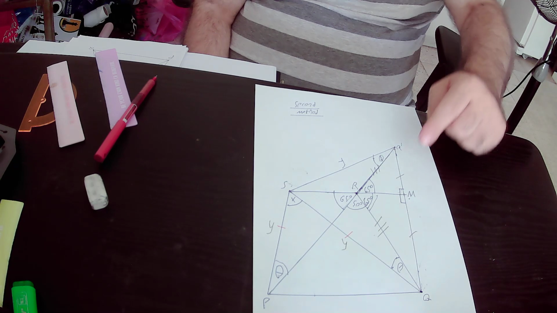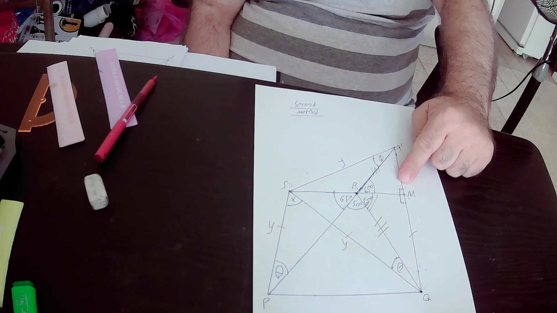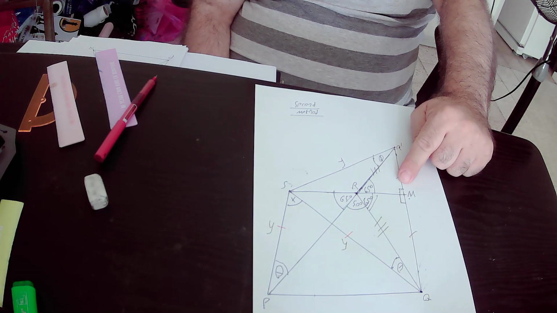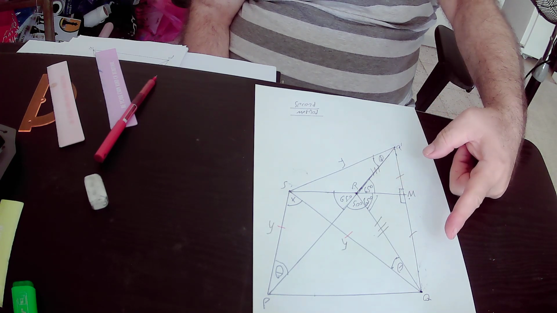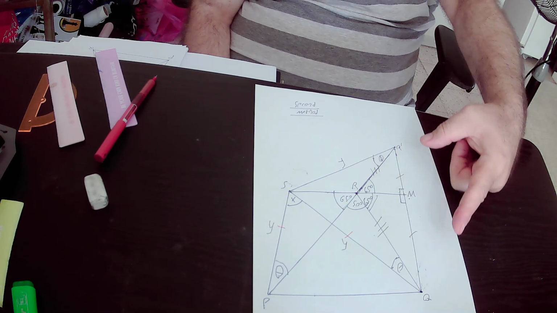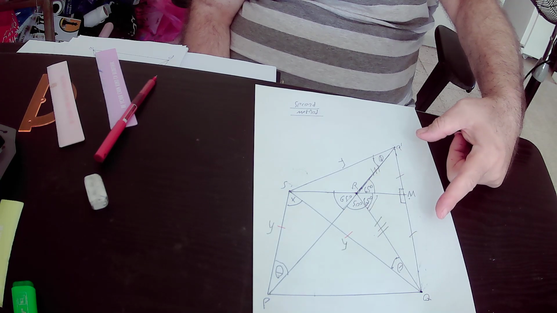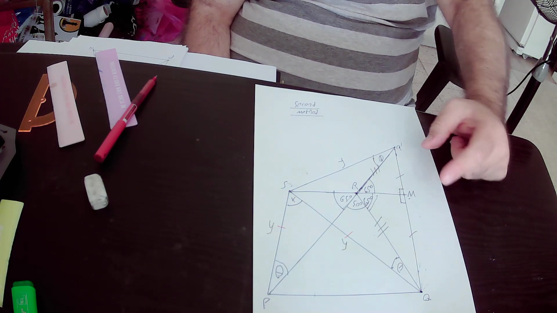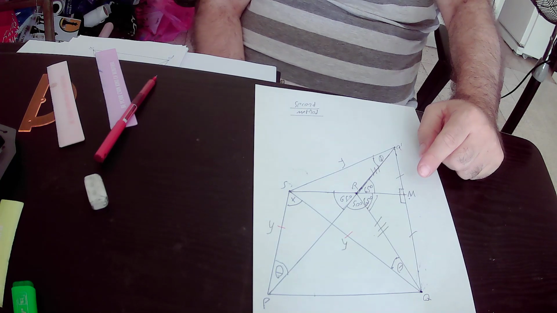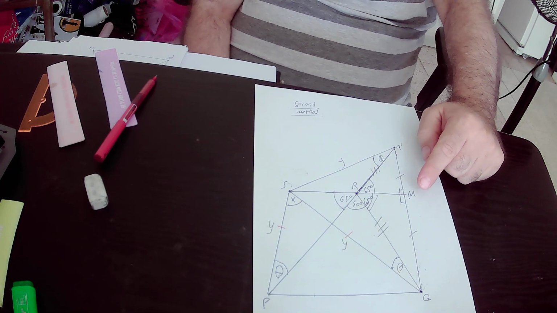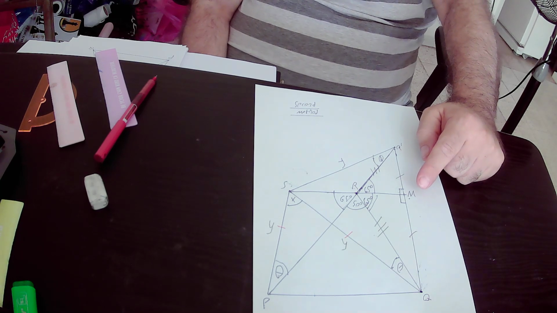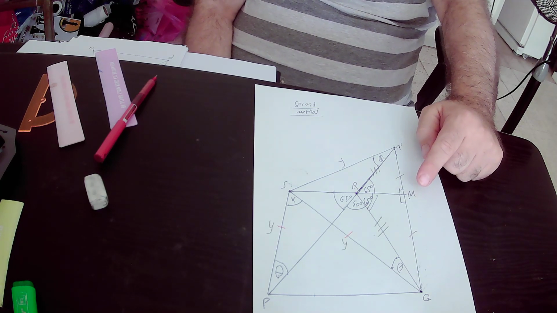And here, what is the size of angle Q dash MR? We know that QQ dash is a straight line, and the sum of the angles on a straight line at any point on the straight line equals 180 degrees. So at point M, the sum of the angles must be equal to 180 degrees.